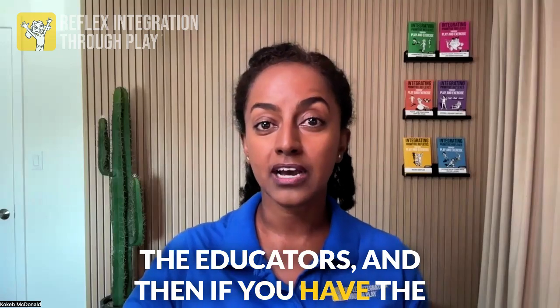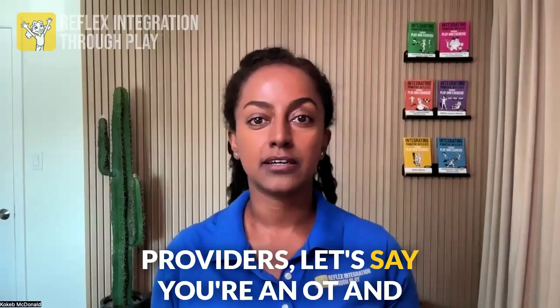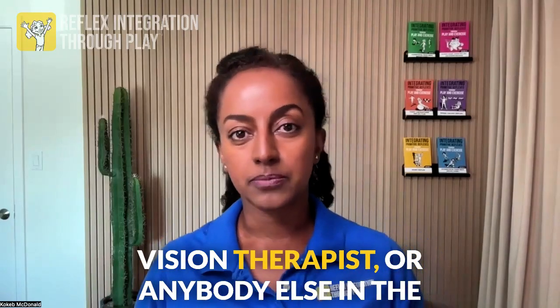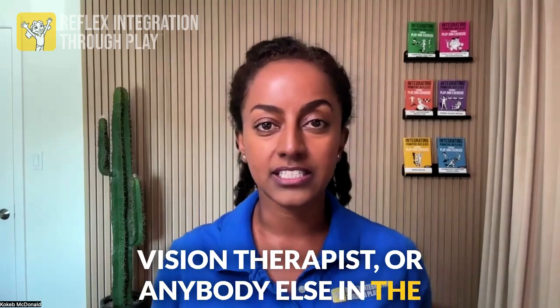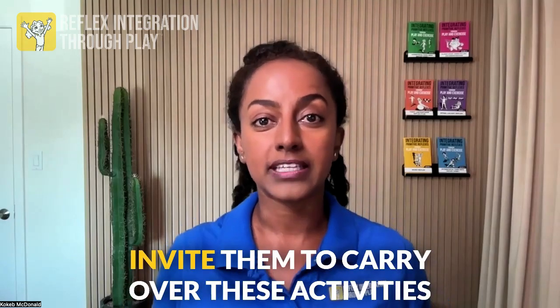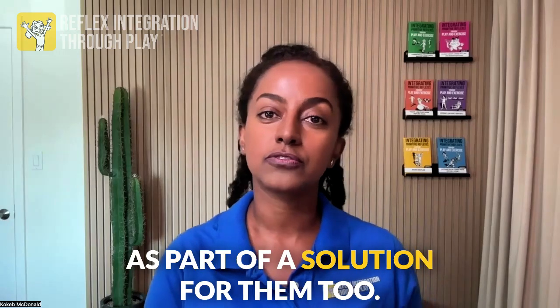And then if you have the opportunity to work with other service providers, let's say you're an OT and there's a PT involved, or a vision therapist, or anybody else on the team working with you, make sure that, if possible, you invite them to carry over these activities as part of a solution for them too.